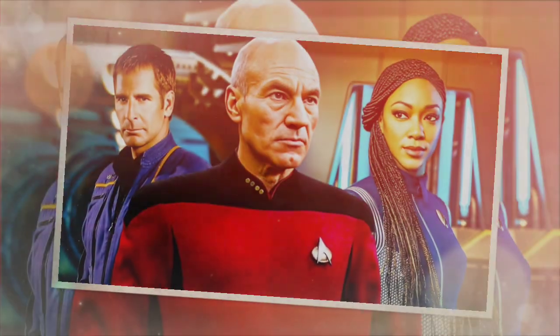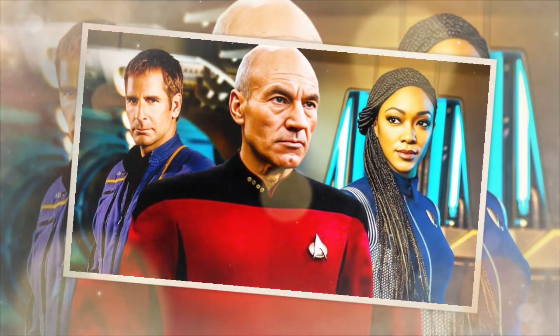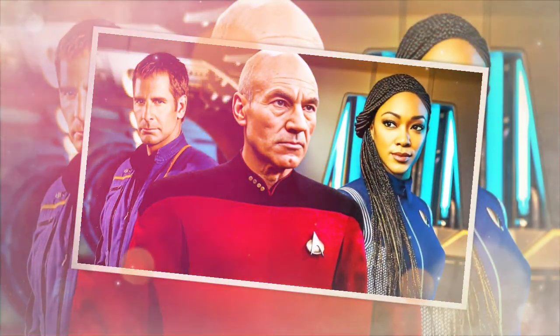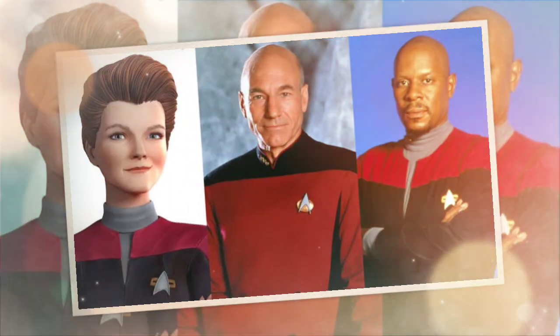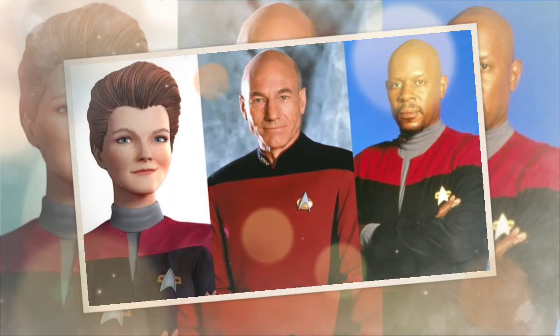How to watch all Star Trek TV shows in timeline order. Watching all of the Star Trek series in timeline order is a great way to experience the final frontier.